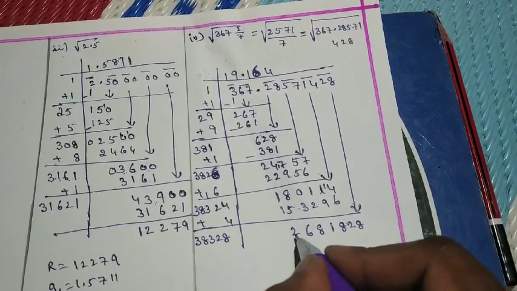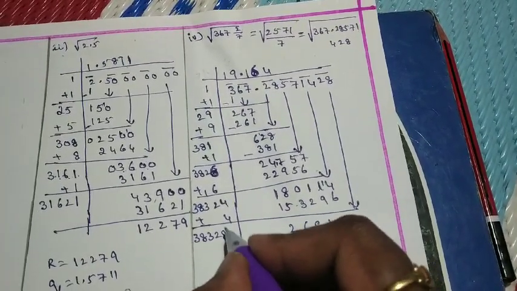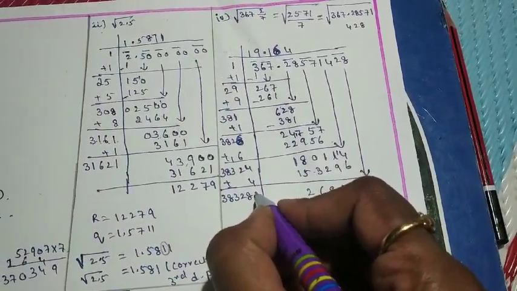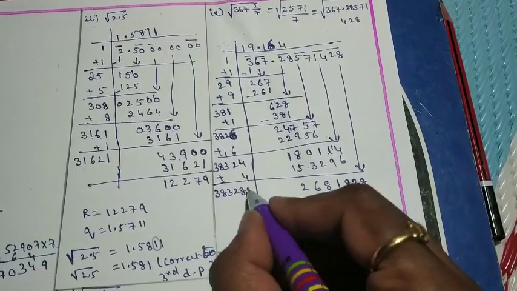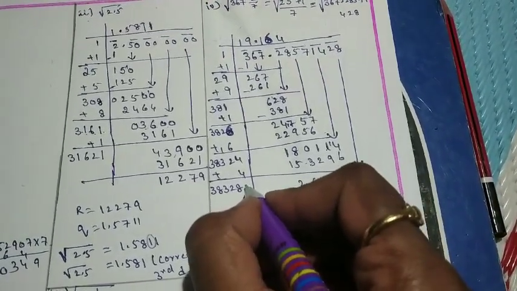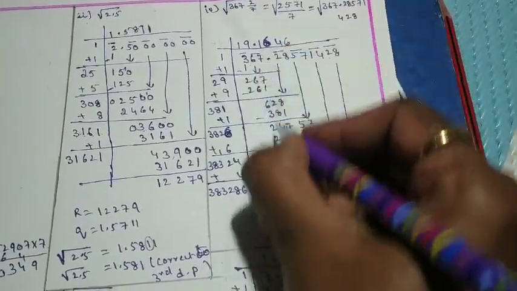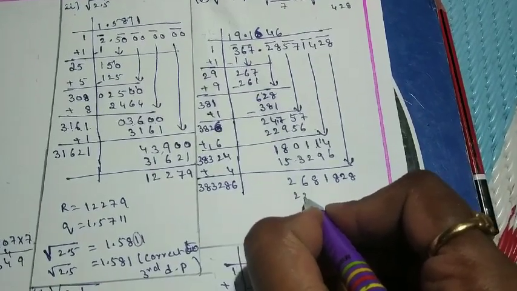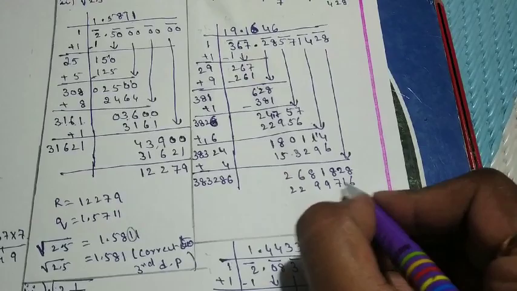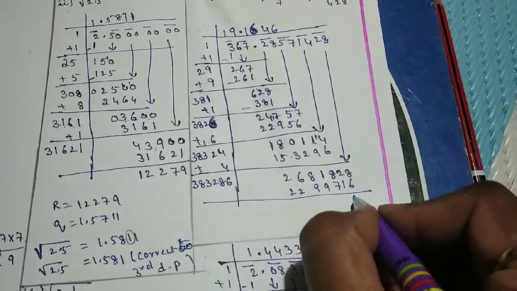Then 3 7s are 21, 3 8s are 24. First we'll check for 8. If not 8, then go for 7, 6 and 5. So first I checked with 8. 8 becomes greater than this. Then I went for 7. Then again it became greater than this. So I went for 6 here. 6 will give 2299716.